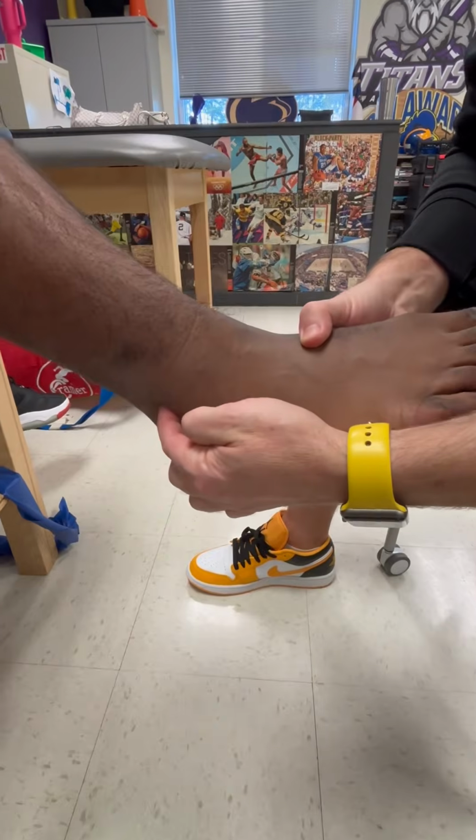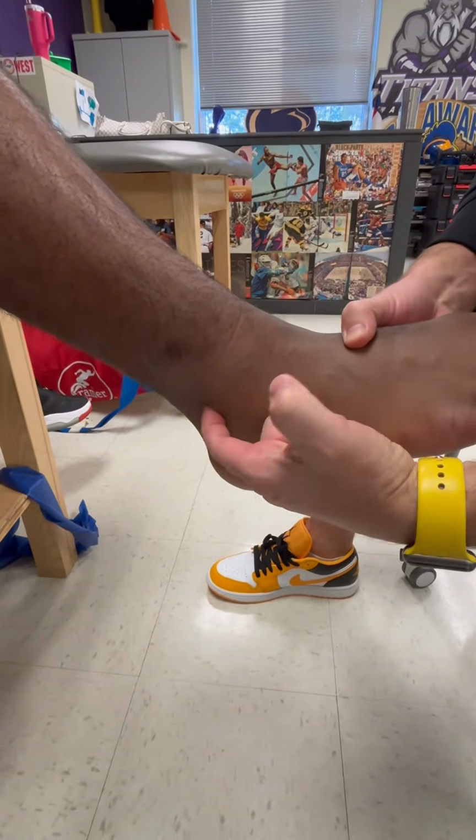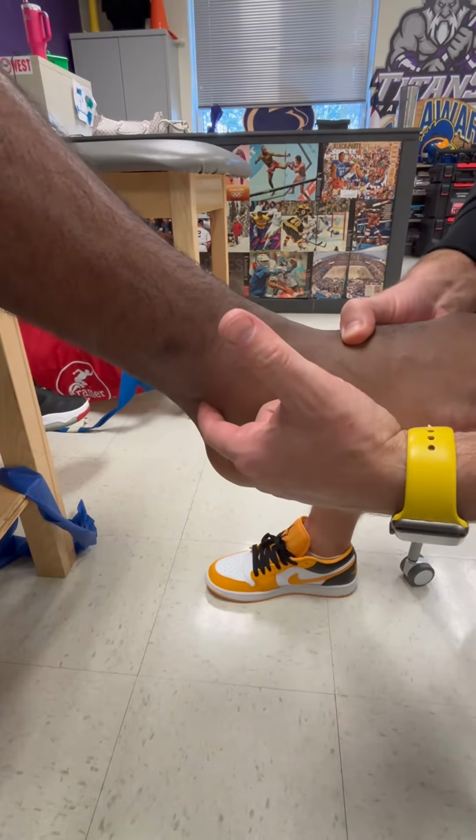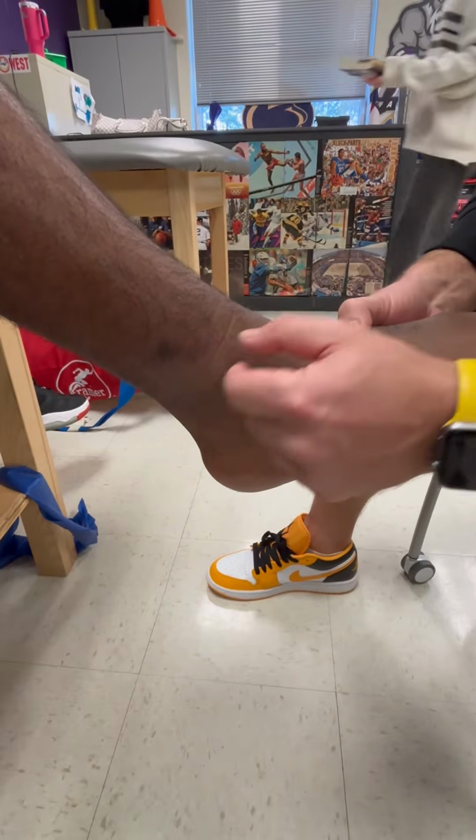And then in the back, if I go to like 9 o'clock, if that's 3 o'clock, this is like 9 o'clock. So I go around and kind of curl my finger in. Back there, that will be your posterior talofibular ligament, okay?